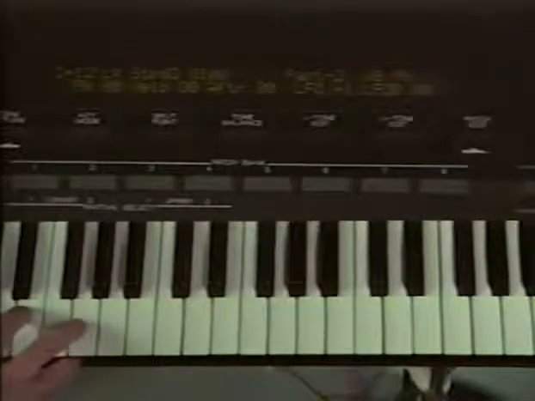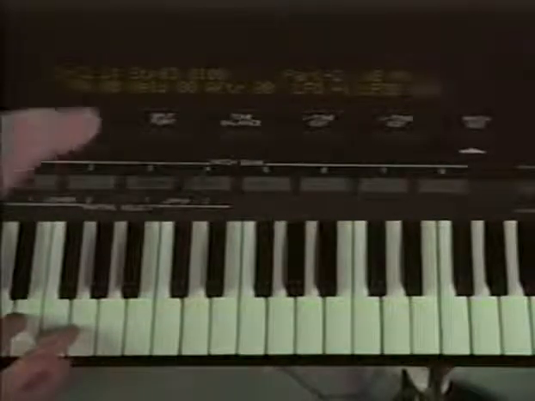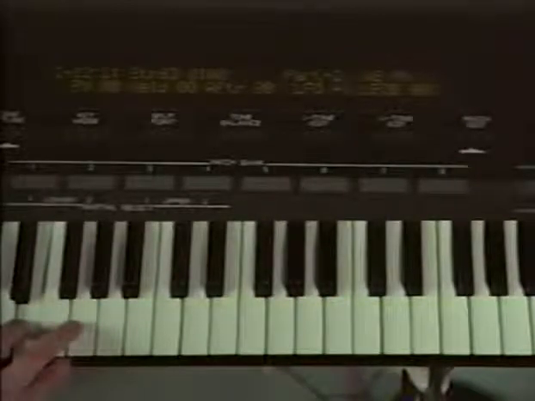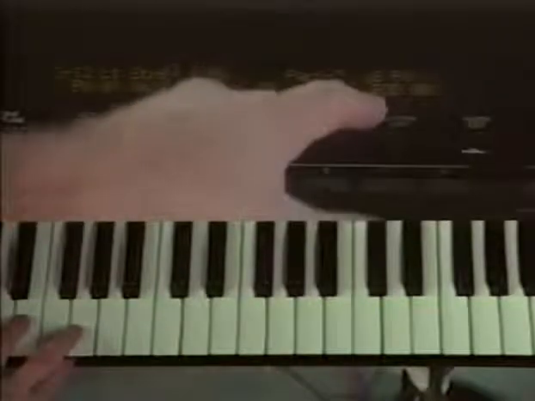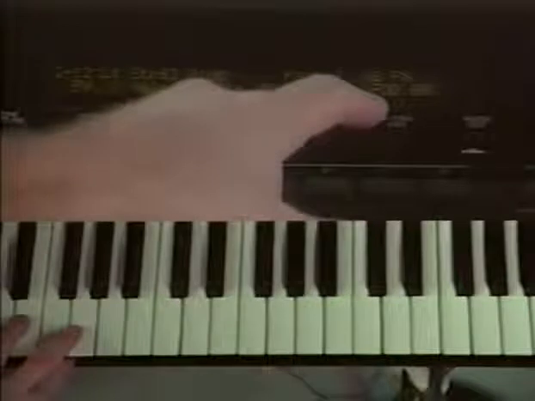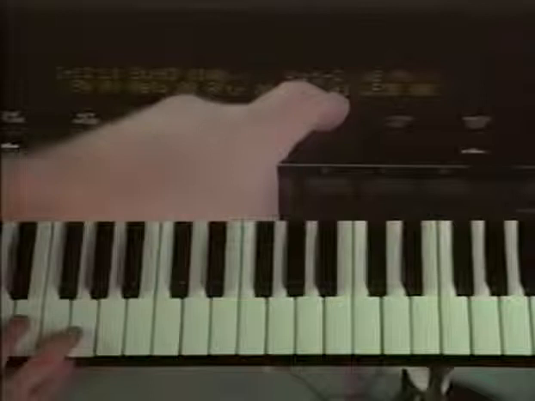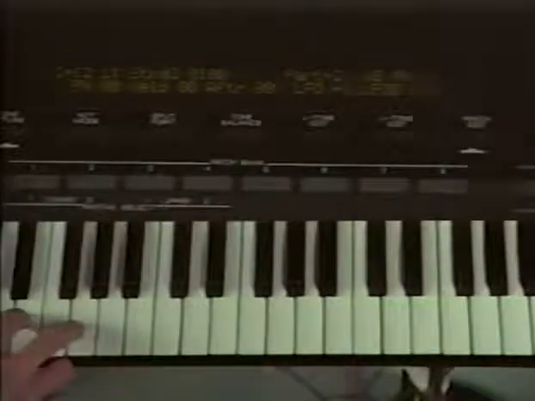This page allows us to manipulate and to modulate the pulse width of the square wave, or the pulse wave in this instance. The pulse width itself can be changed. And we can also introduce modulation from the LFO number 1, 2, or 3. This is LFO number 1. Let's add LFO depth and see what happens to the sound.